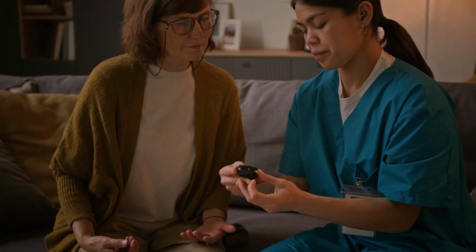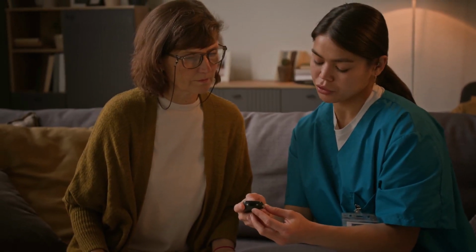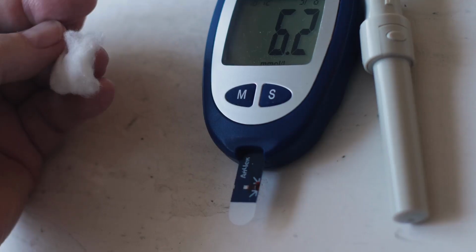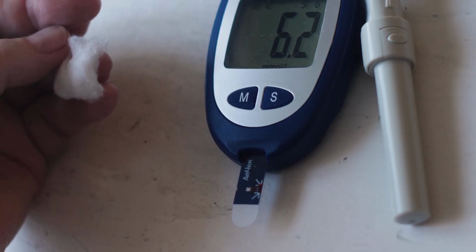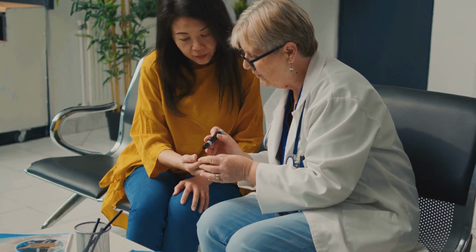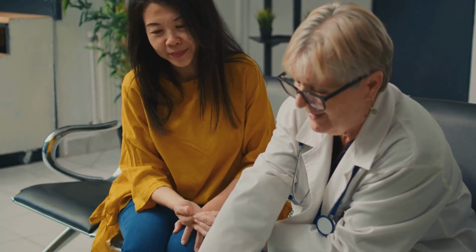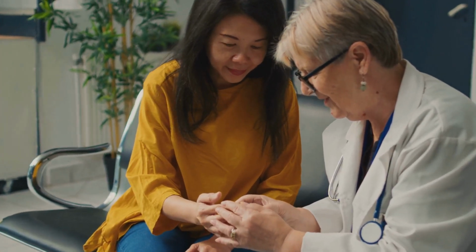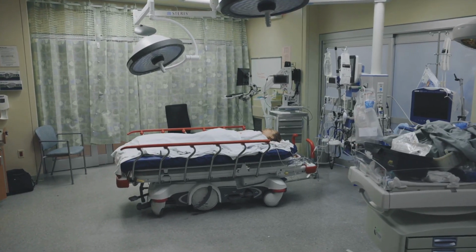Hypoglycemia or low blood sugar is a common and dangerous complication of diabetes treatment. It occurs when blood glucose levels drop below 70 milligrams per deciliter. Early signs include shakiness, sweating, palpitations, anxiety, and hunger. Severe hypoglycemia can lead to seizures, coma, and death.